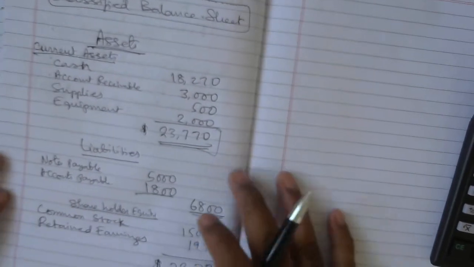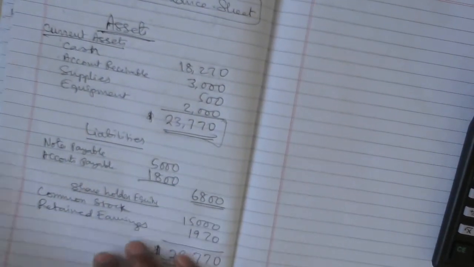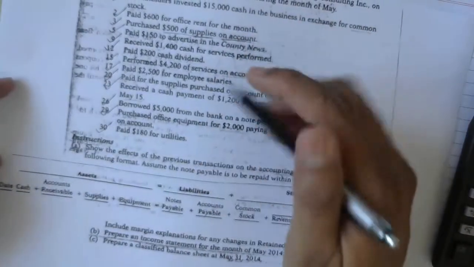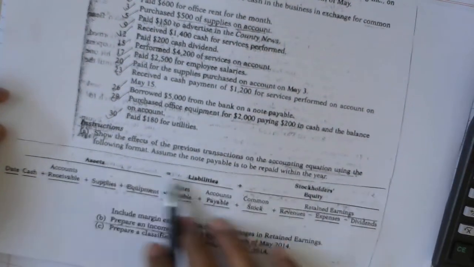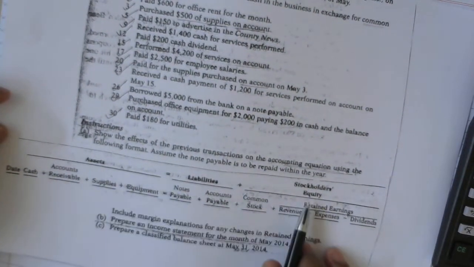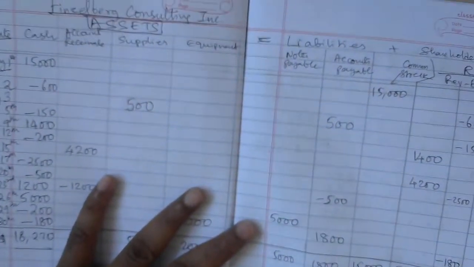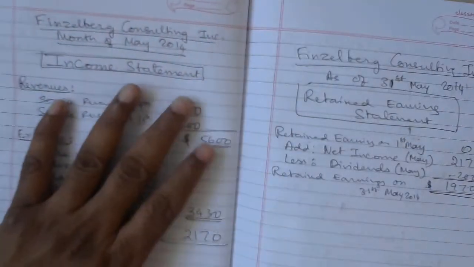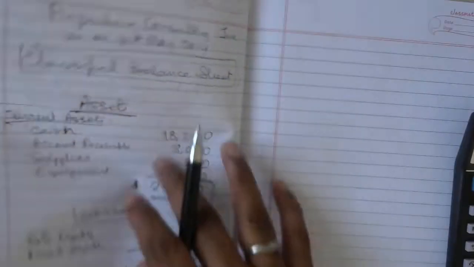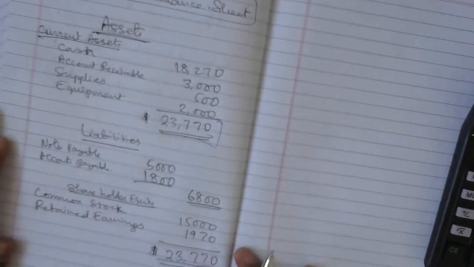Okay. So I hope you understood this problem. So different transactions are given and a tabular analysis is done. And once the tabular analysis is done, I can get the income statement and the retained earnings statement. From that I can prepare the final balance sheet.